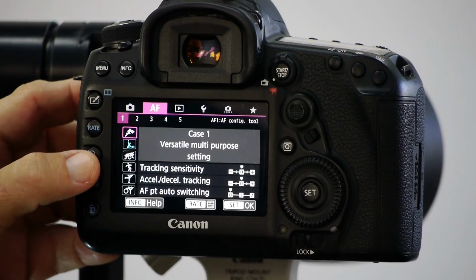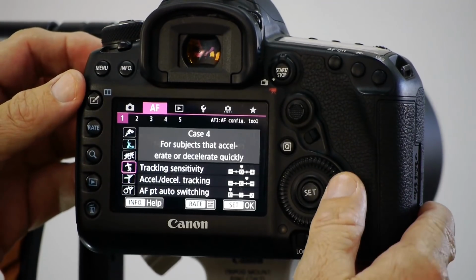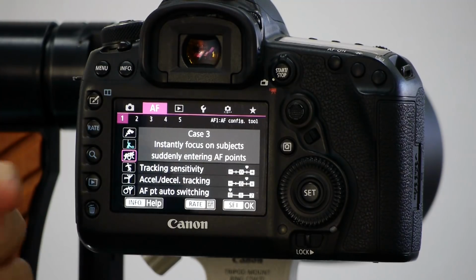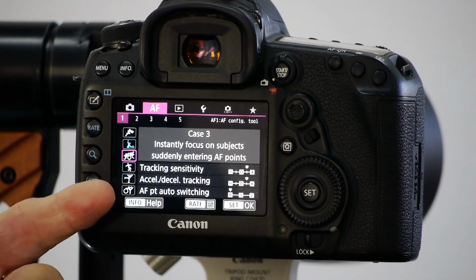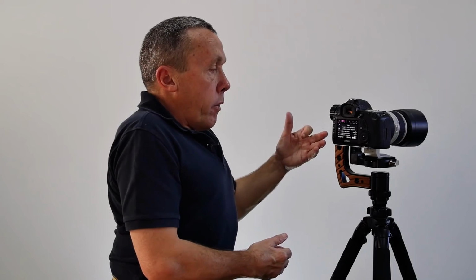If you look at the cases beneath the description, there are also 3 control parameters: tracking sensitivity, accelerate or decelerate tracking, and AF point auto switching. Those are really the 3 settings that these cases deal with.